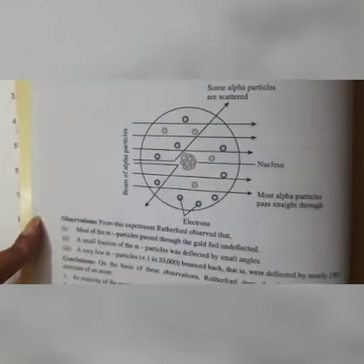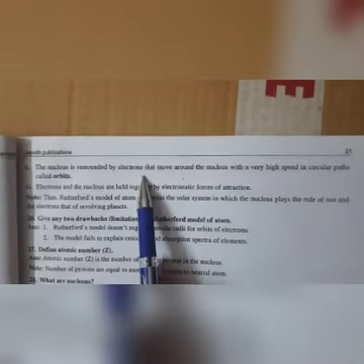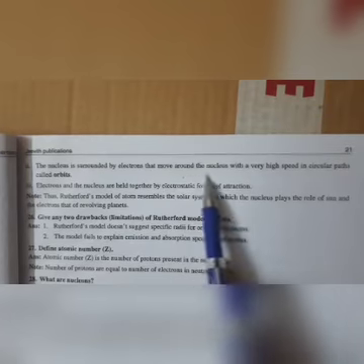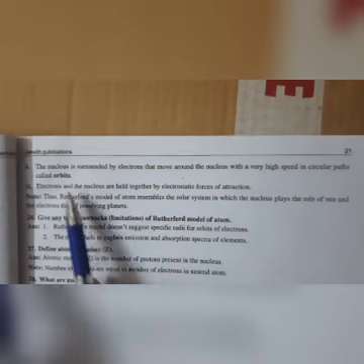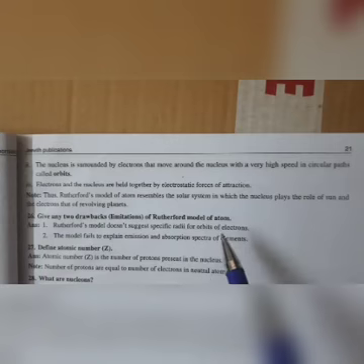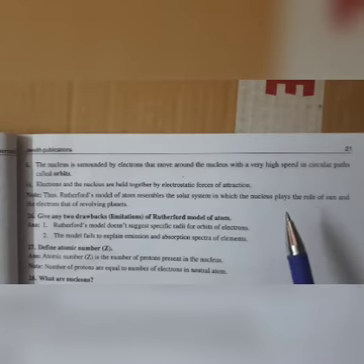This is the nucleus, and the nucleus is surrounded by the electrons that move around it with very high speeds in a circular path called an orbit. Then he thought there must be electrons rotating beside the nucleus. The electrons and the nucleus are held together by a certain attractive force.